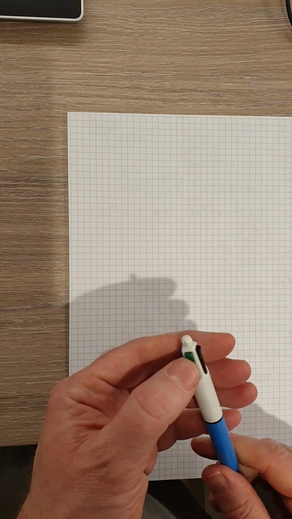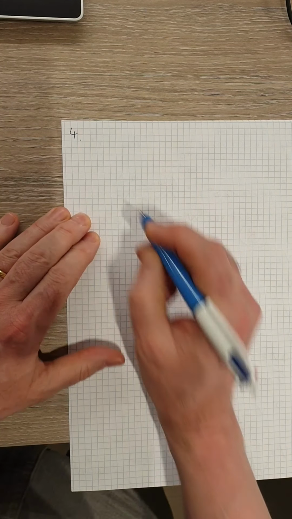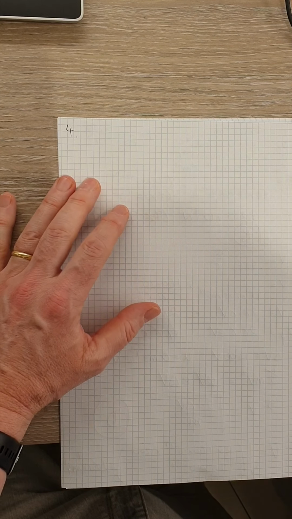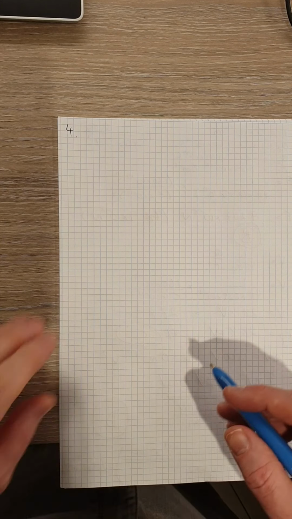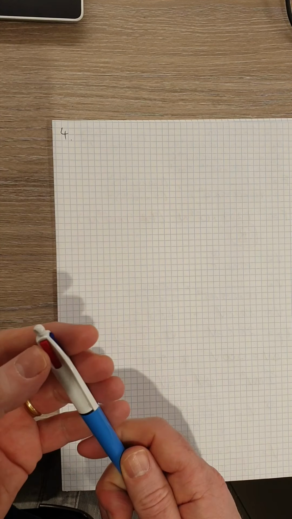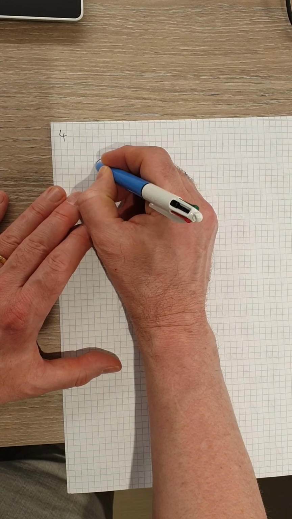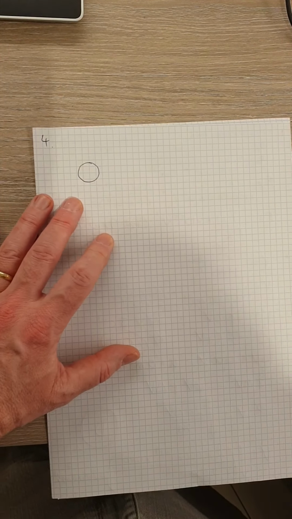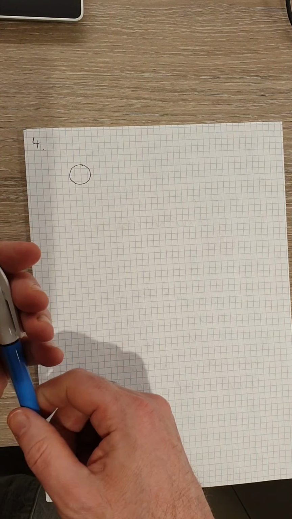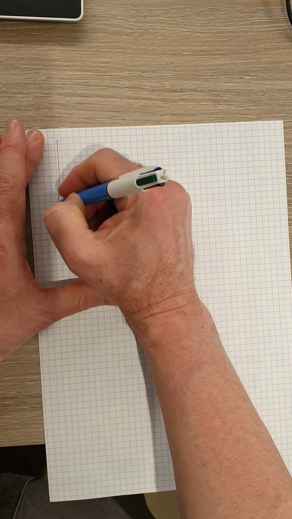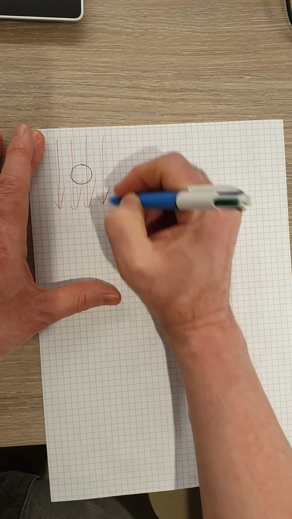Okay, question 4. It says on a dry day, the electric field near the surface of the Earth is 140 volts per meter downwards. A drop of water of mass 4.2 milligrams is suspended in the electric field. What is the charge that the drop carries? Okay, so here, just a quick sketch to show us what we have. The electric field is downwards, like so.